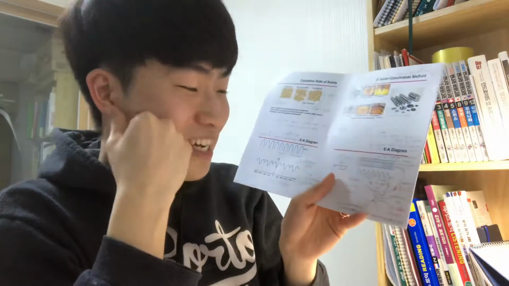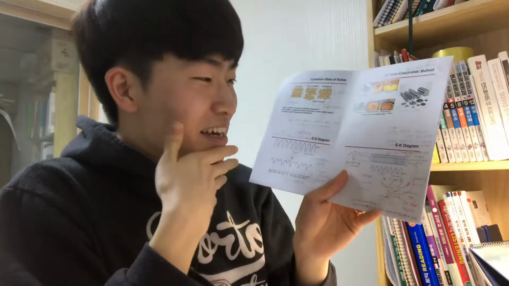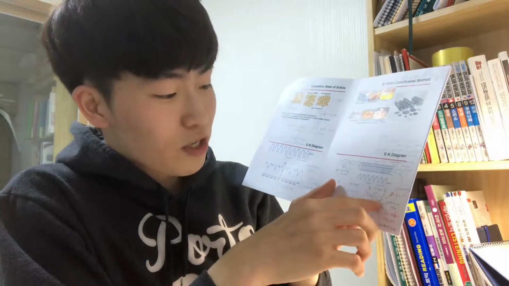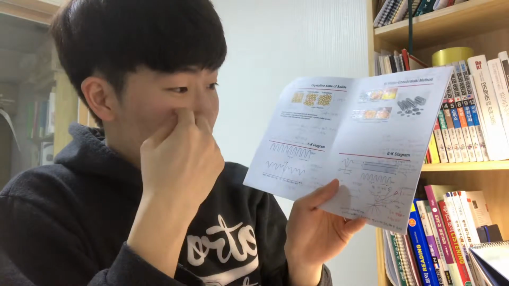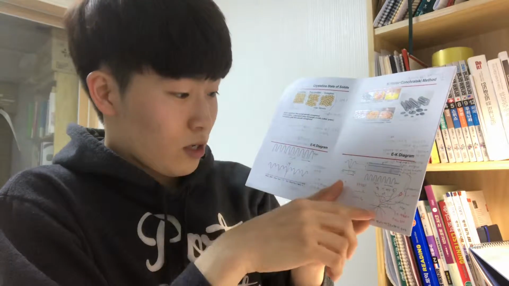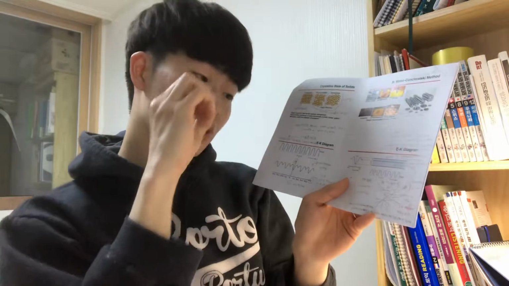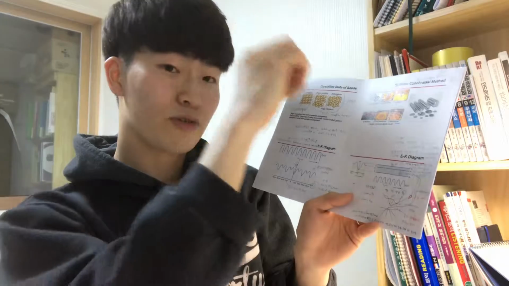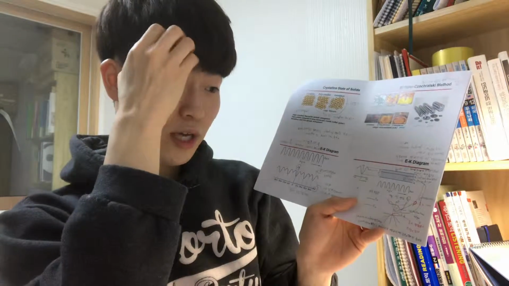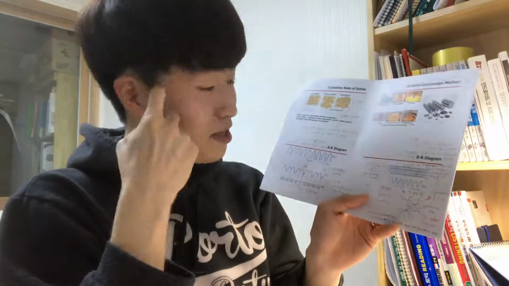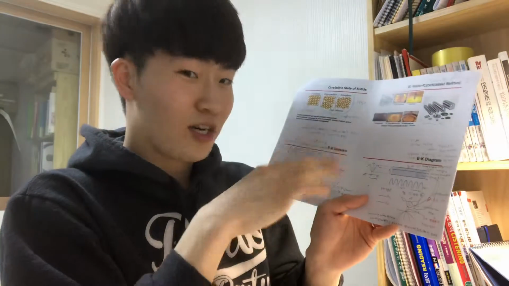But in this graph, anyway, you can see that there is a different conduction band edge. I mean that when an electron jumps from the valence band to the conduction band, it needs more potential energy. Yeah, it needs more energy than before.